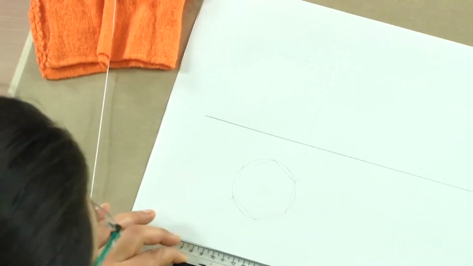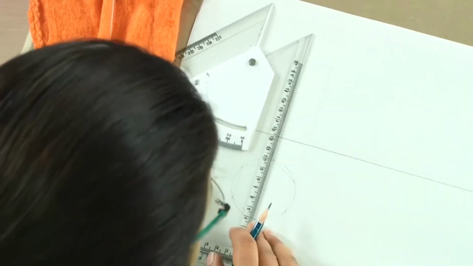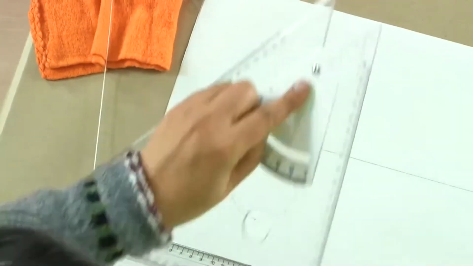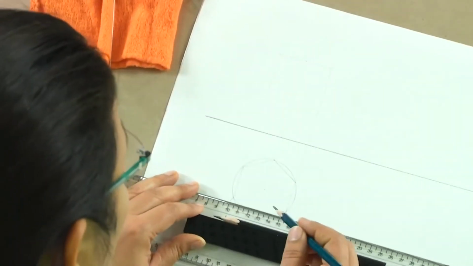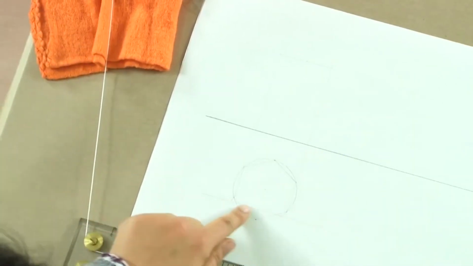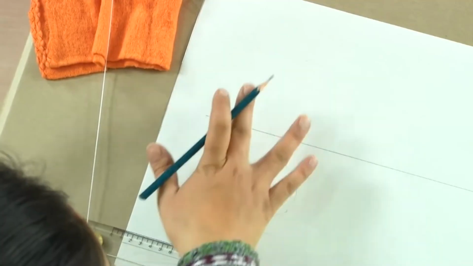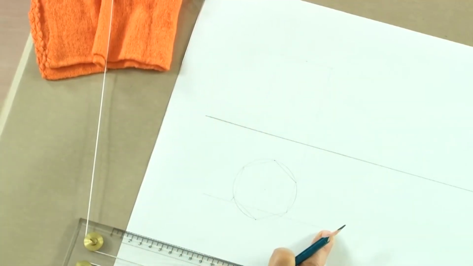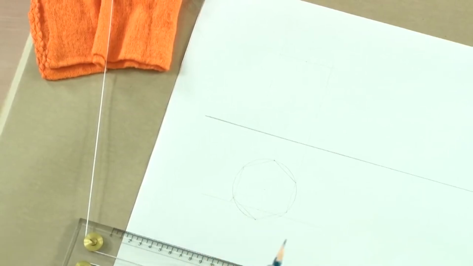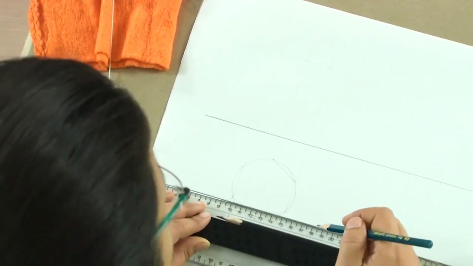So if we say 2 centimeter from the axis, what do we get? We get a section plane passing through this point, and this section plane is parallel to VP and perpendicular to HP. So what are we going to see? We are going to see a simple straight line here. This is the section line.